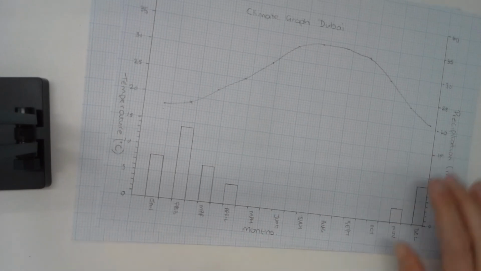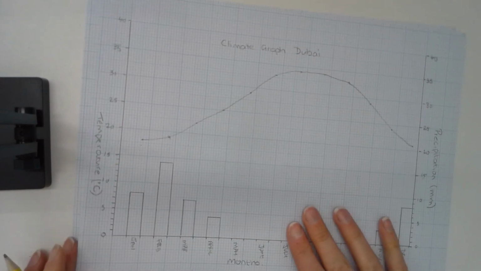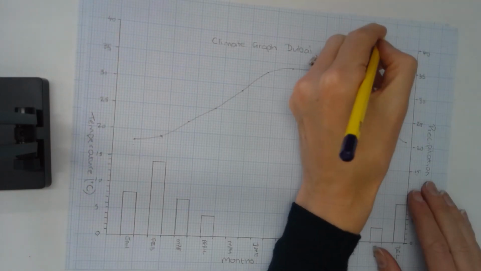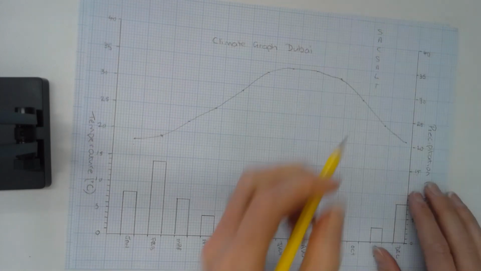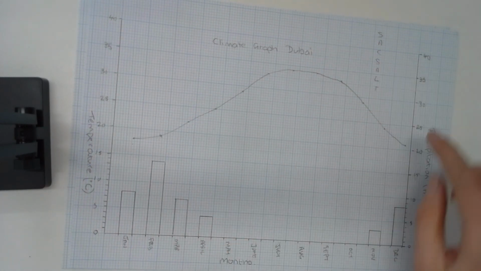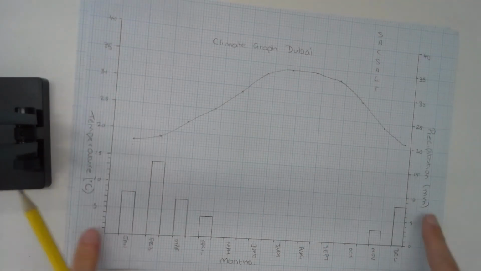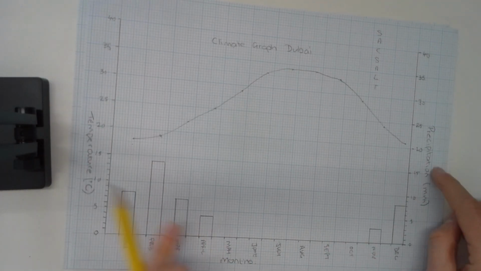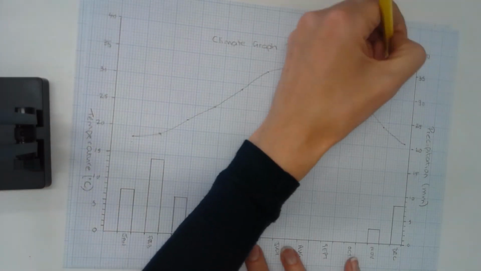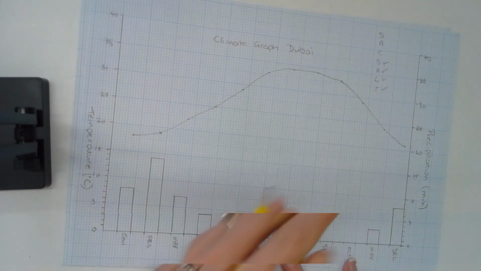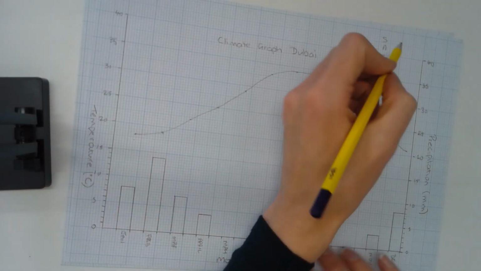Okay, so if I was to check the accuracy of this, you can write SACSALT, which means, is there a scale? Yes, it's neat and tidy, we've got it on there. Have you labelled your axes? Yes, we've got our labels. Have we got a title? Yes, we have. So S, A, L and T are all complete, which means we can then circle complete.